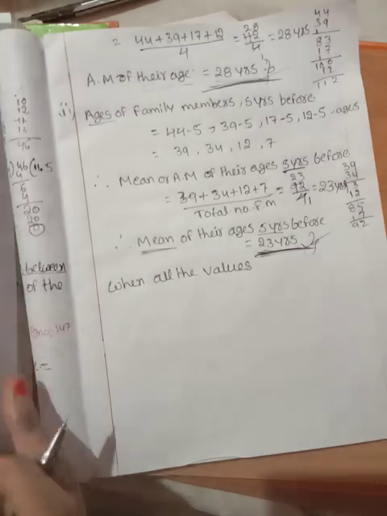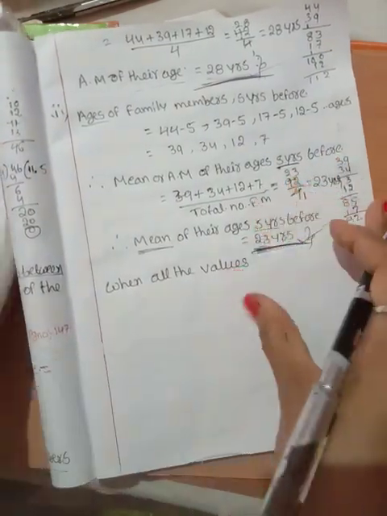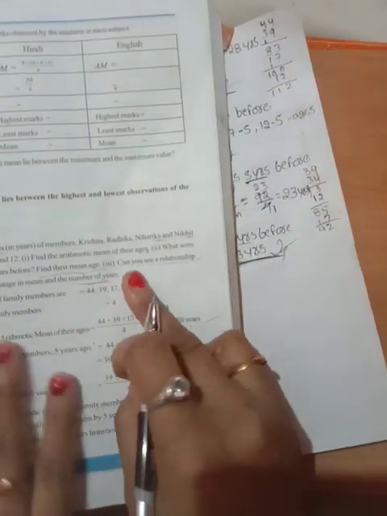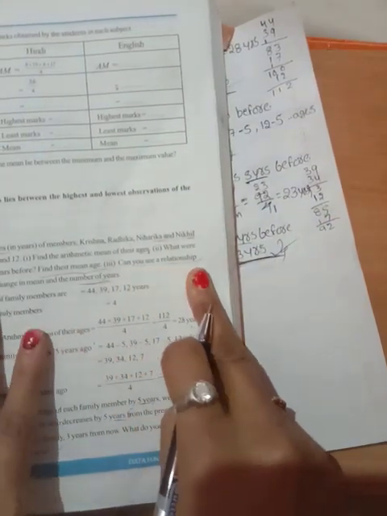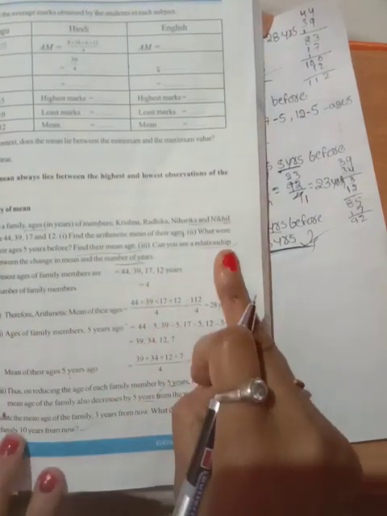You can understand. Here it is also one more bit. Can you see a relation between the change in mean and the number of years? Another bit is also there.